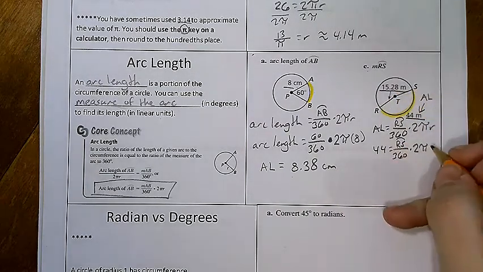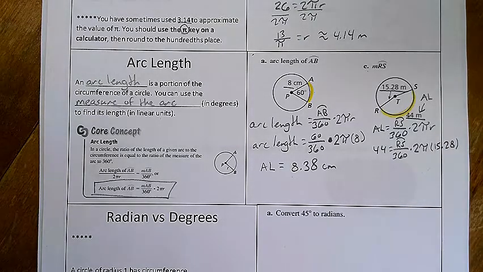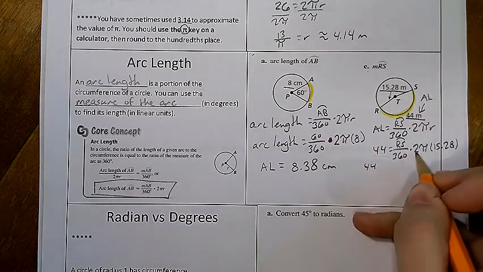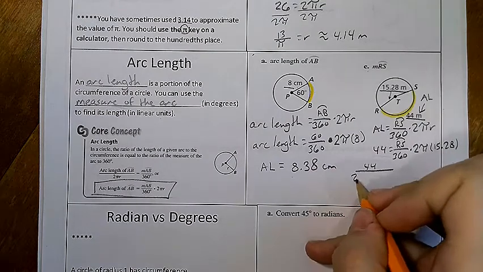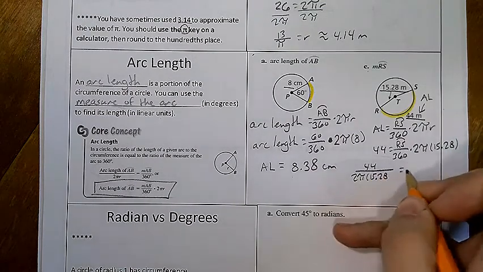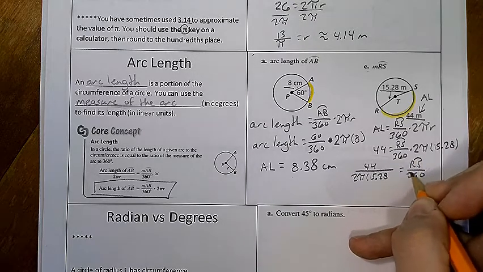My r is 15.28. Sorry, I went off the page a little bit there. So I need to divide my 44 by 2 pi times 15.28. That's going to equal the measure of the arc divided by 360.